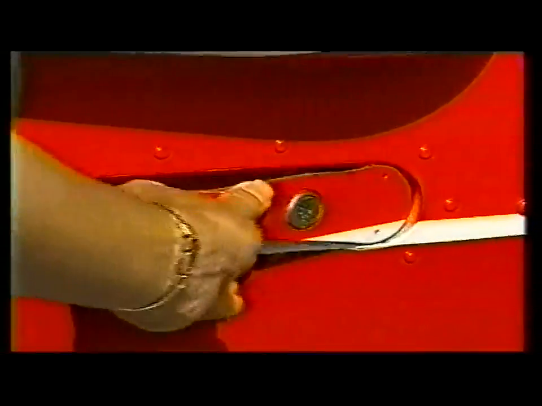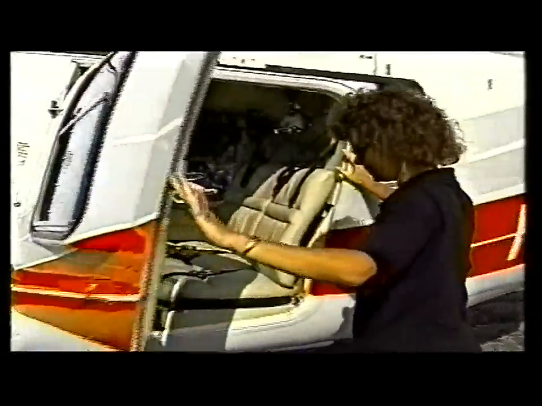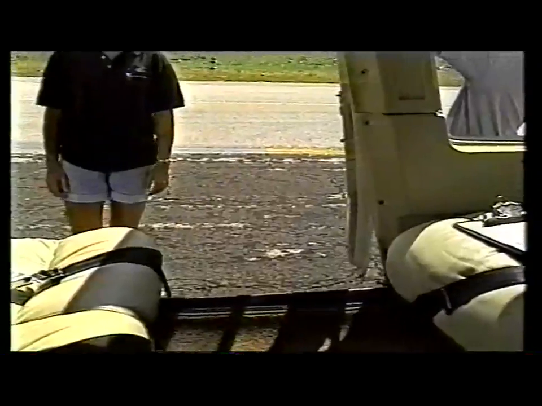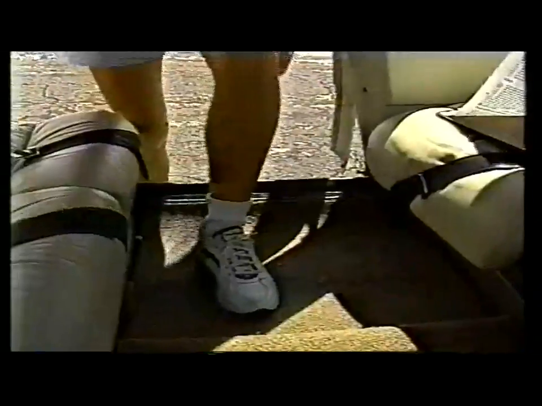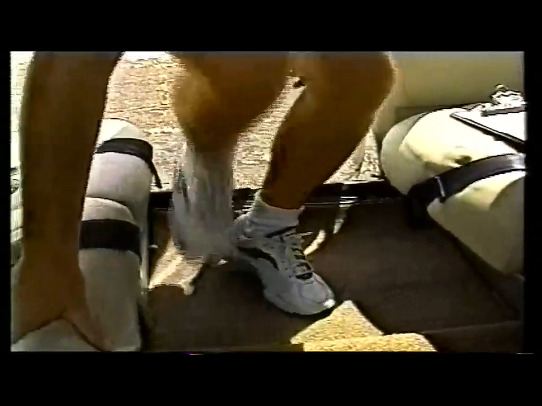Many operations allow the passengers to open the doors for entry and exit. Proper door operating technique can be shown, as well as how to properly enter the helicopter while protecting the door. One of the most misunderstood techniques for passengers is boarding. Showing exactly where to step both outside and inside the helicopter is essential.